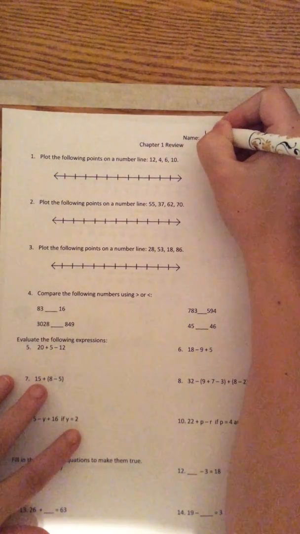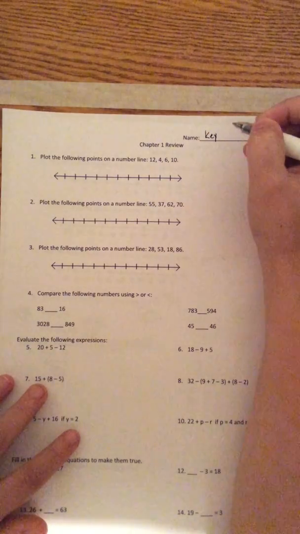All right, welcome to your Chapter 1 review. This is going to be the key, so you can skip forward if you need to. It's just going to go through each problem and explain it.